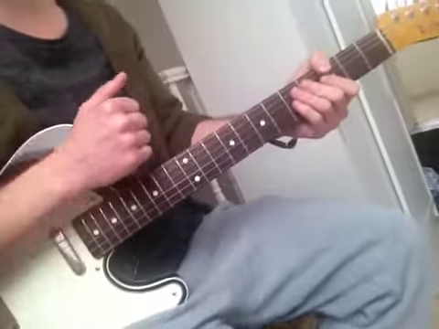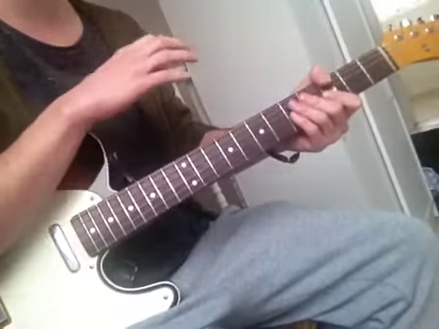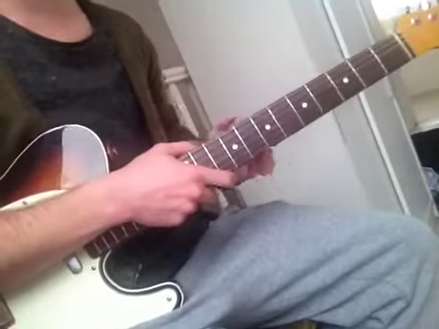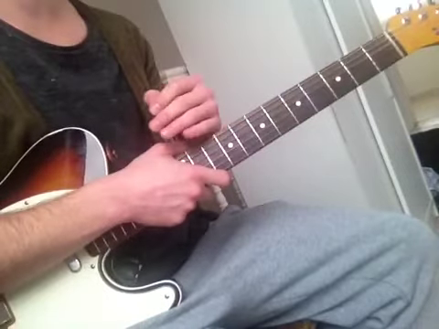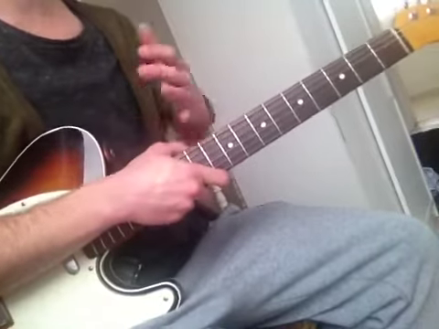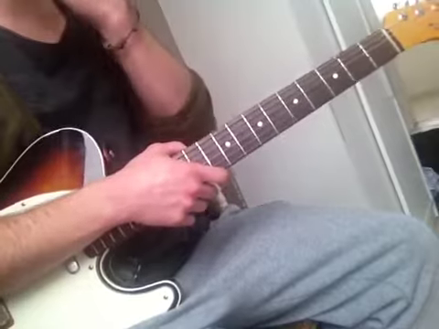So there I was just arpeggiating and letting the chords ring a little bit. It's really simple stuff, but this is stuff that you'll be expected to play in terms of a band setting.